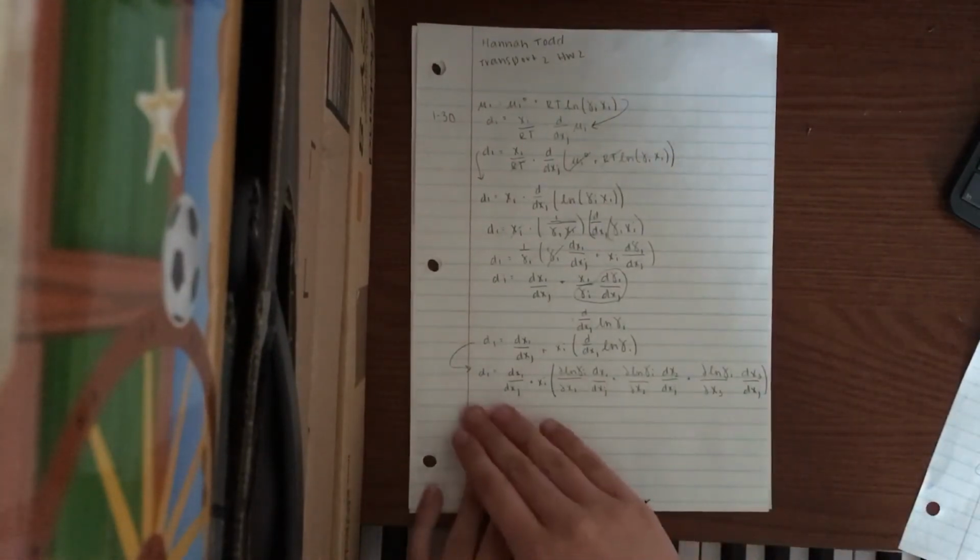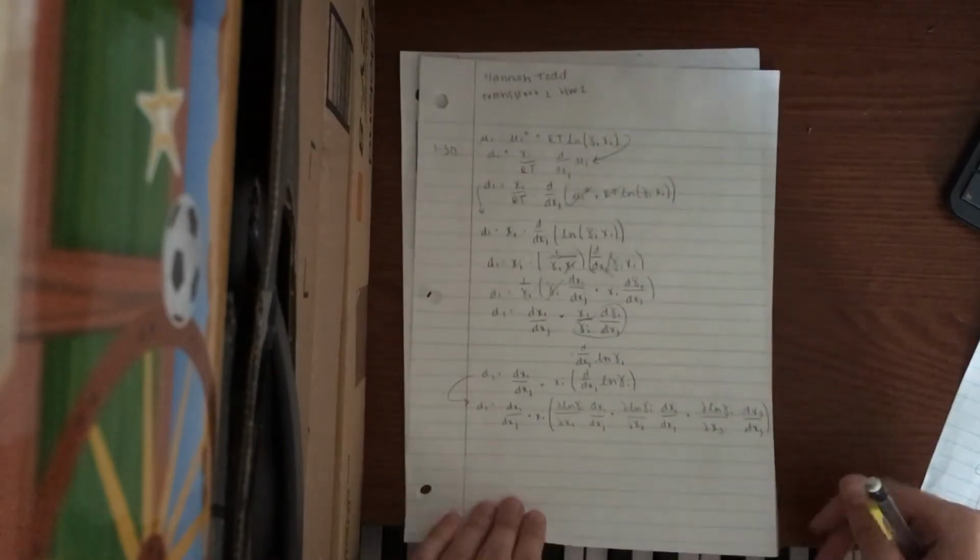We can then summarize this very long equation in this matrix.